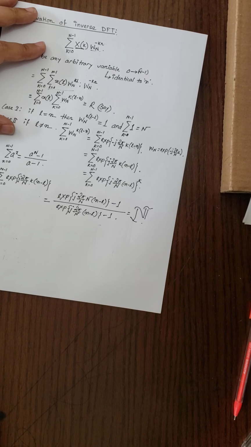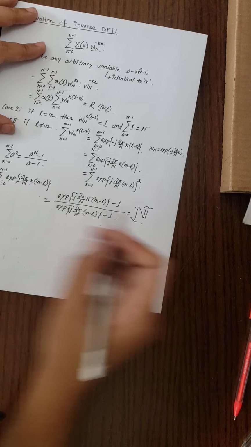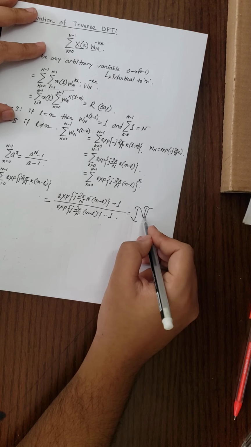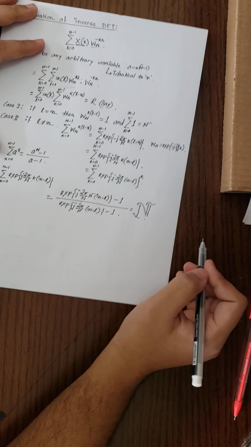Say this be equal to Aleph. This alphabet is called Aleph, and it is the first alphabet of the Hebrew letters.